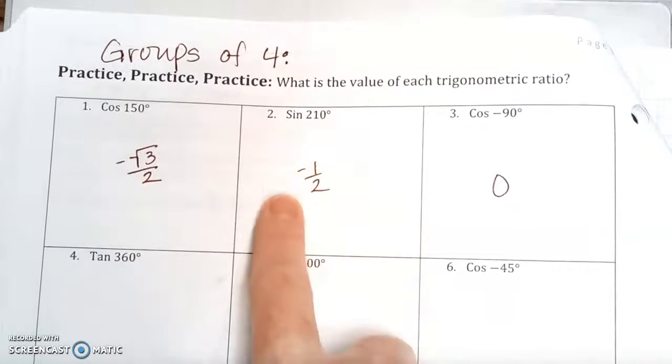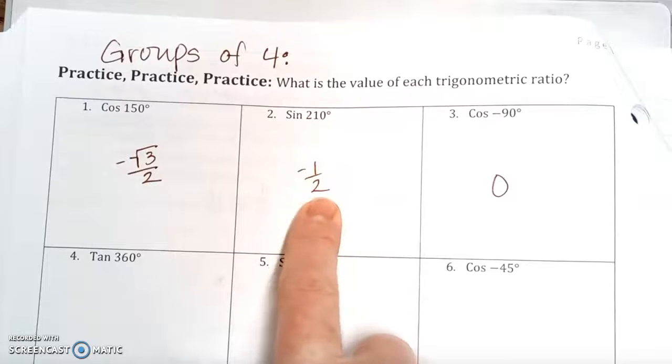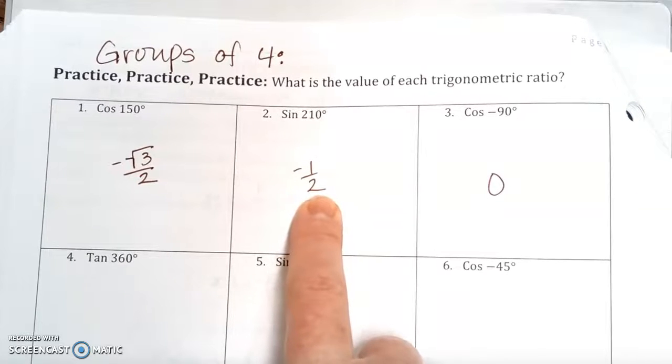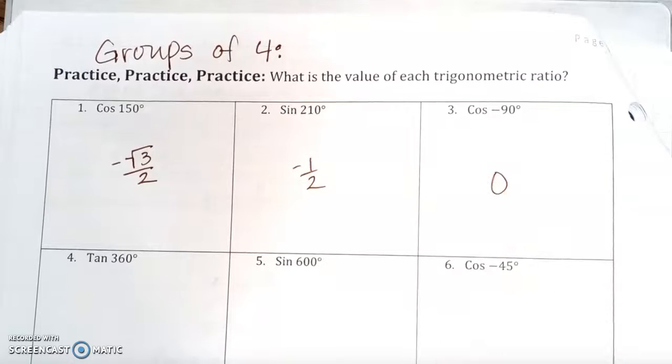For number 2 on this side, they want the sine of 210. So you're going to go to 210 degrees. The sine should be the second number, which should be negative 1/2. For number 3, they want the cosine of negative 90. Make sure you go backwards. And then the cosine would be the first number, which is 0.